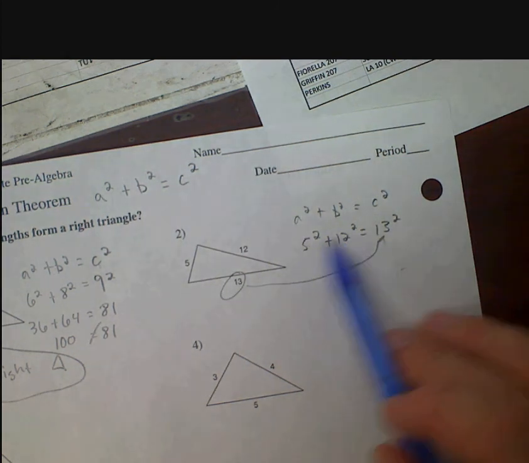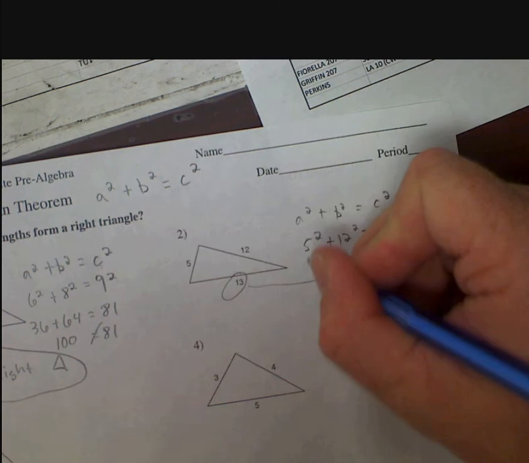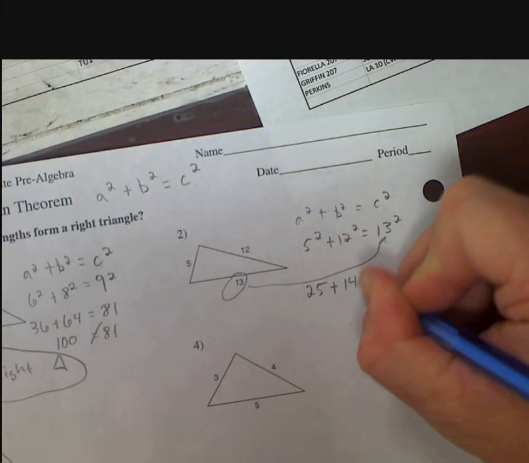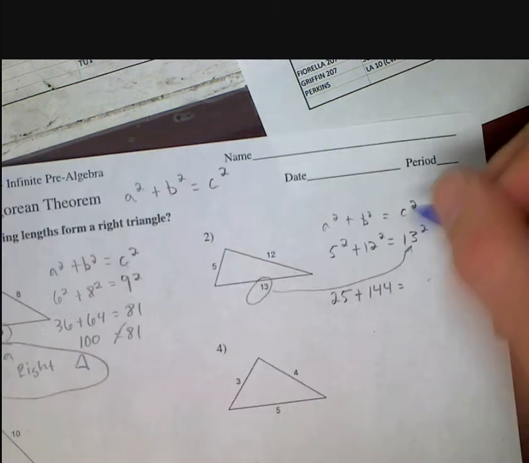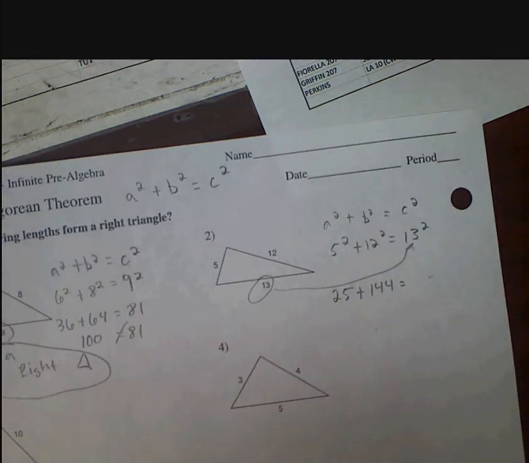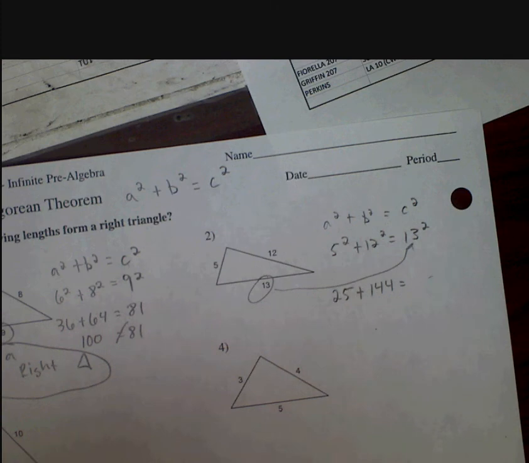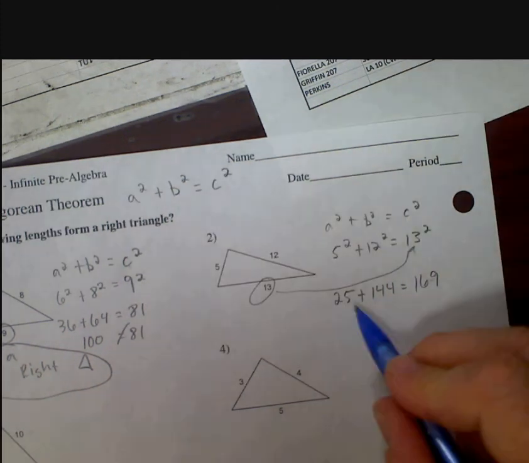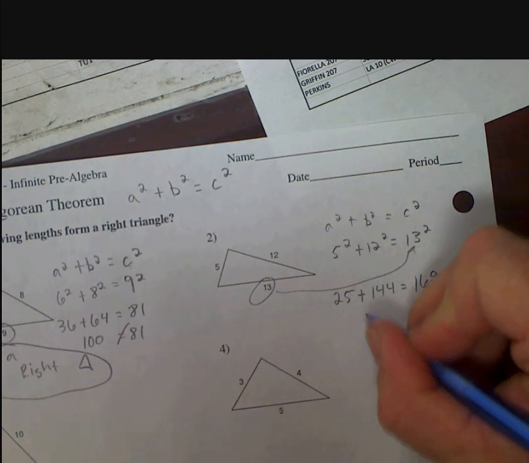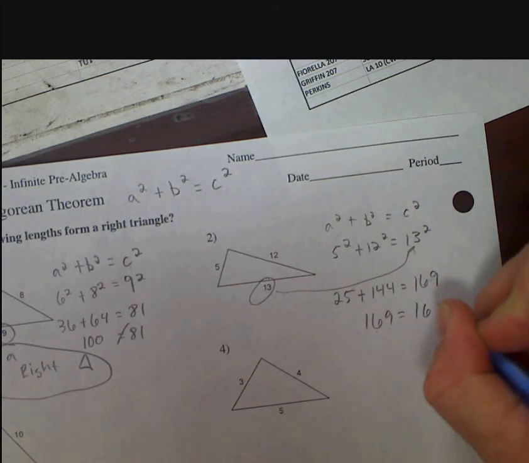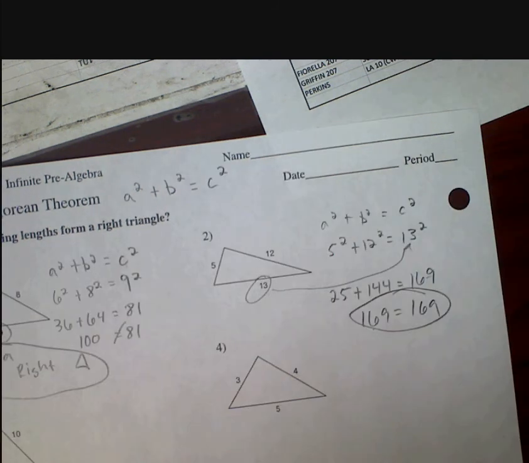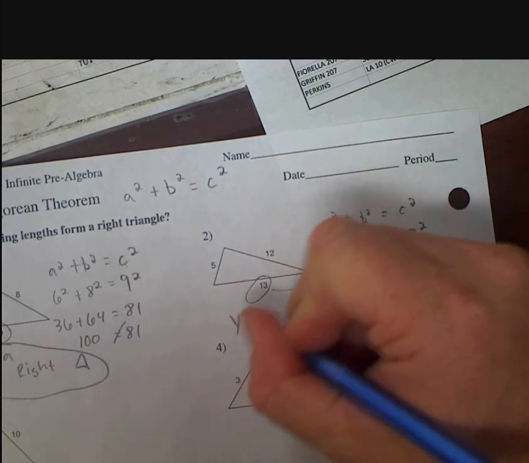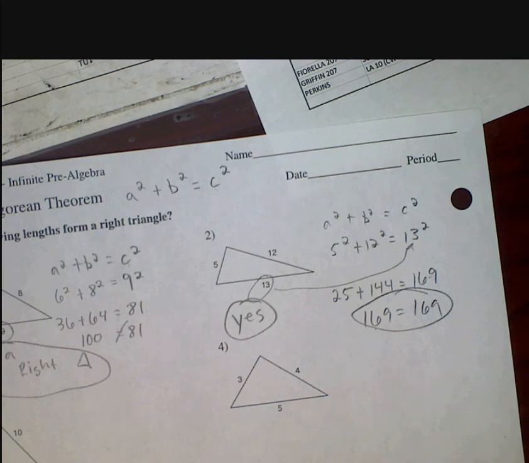The 5 and the 12 don't matter. 5 squared would be 25. 12 squared would be 144. 13 squared, so 13 times 13 is 169. If I take 25 plus 144, I get 169. That matches. Is this a right triangle? Yes, this is a right triangle.